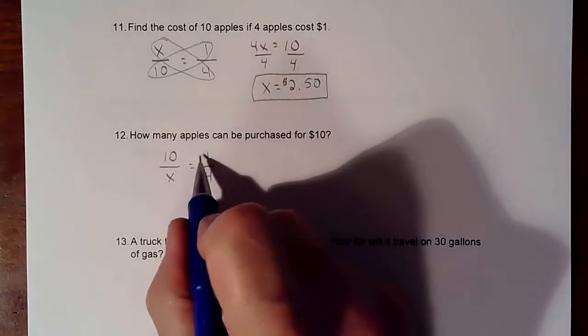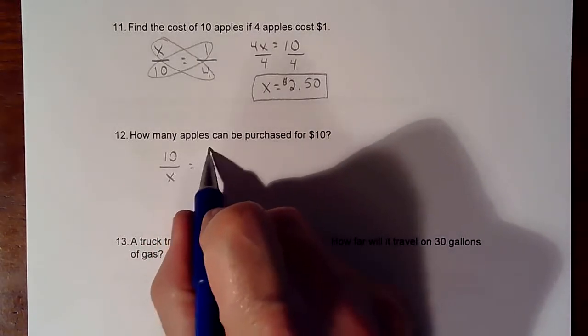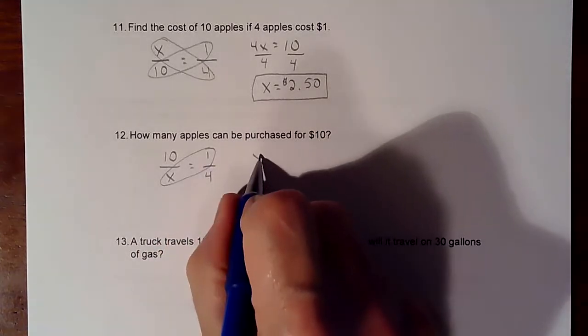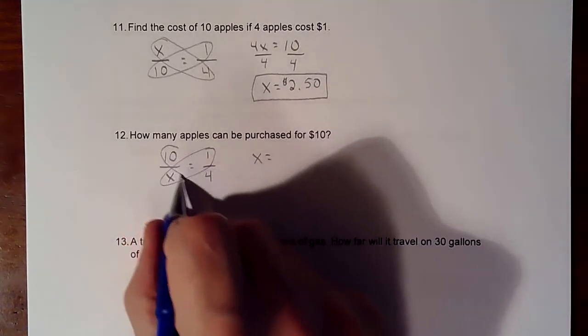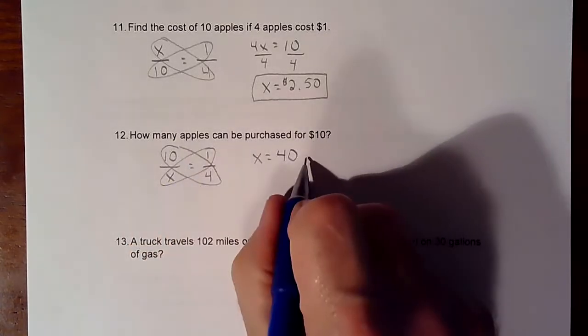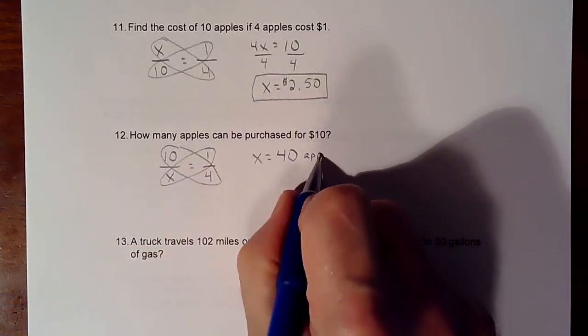And then we cross multiply. We multiply this, and that's going to get us an x. And that cross product is going to be 4 times 10, which is 40. So how many apples could we buy? We could buy 40 apples.